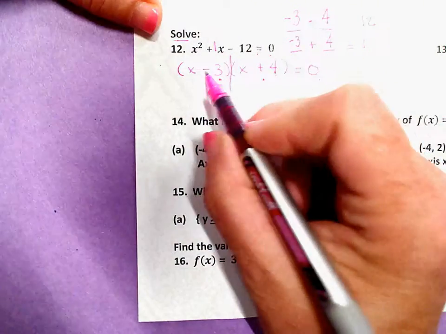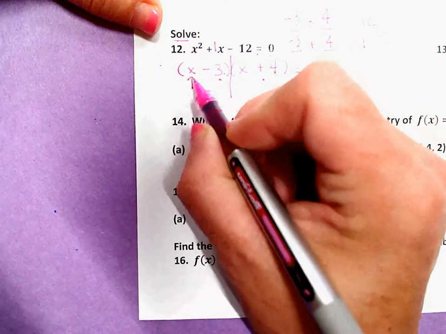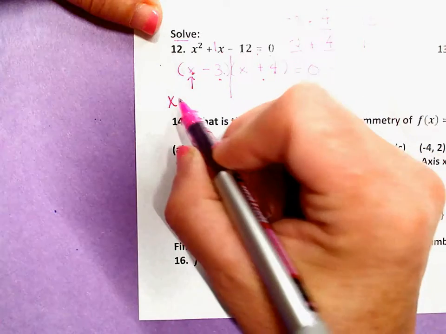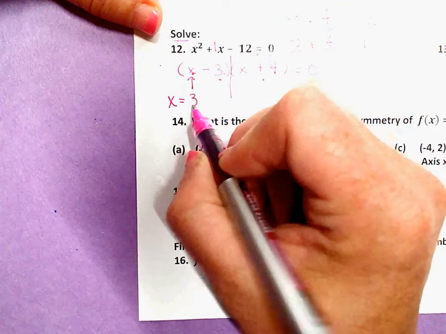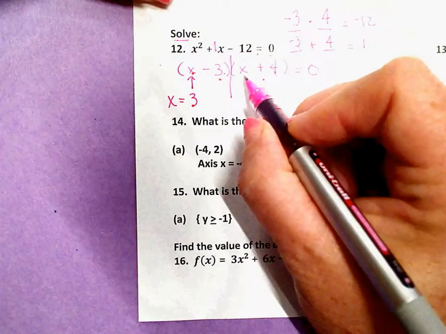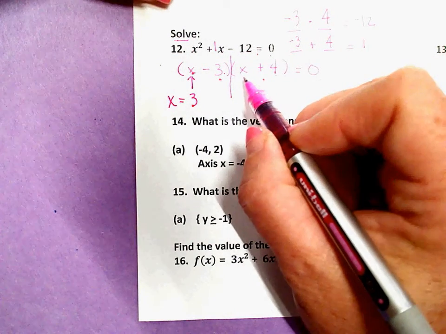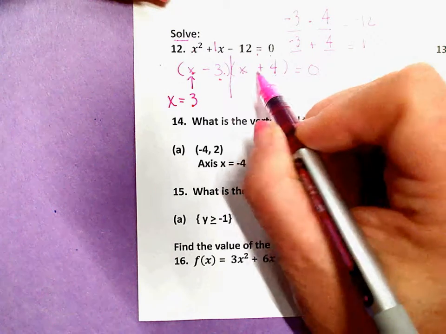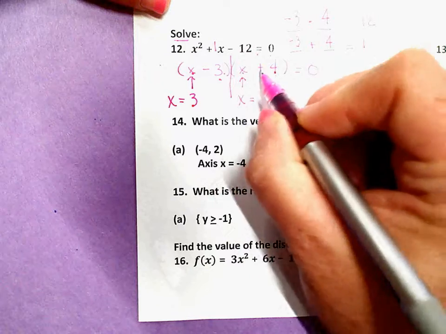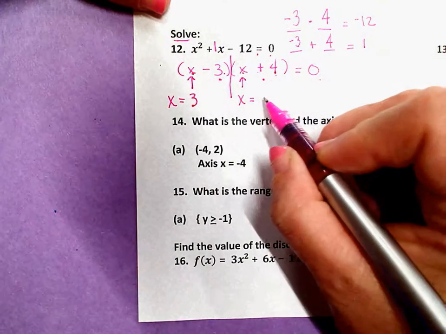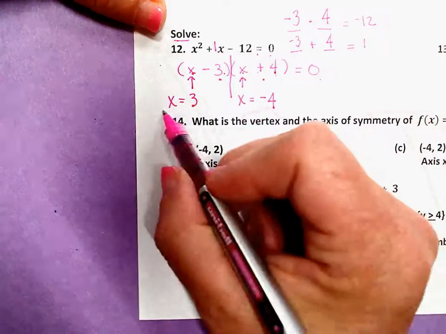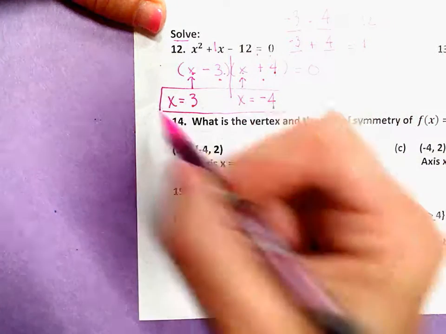Well, if x minus 3 is 0, what could I put in place of this x to make that equal to 0? I hope you know that it's 3, since 3 minus 3 is 0. The other condition, or the other thing that could happen, is if x plus 4 is the 0, what could you put right here so that when you add 4 it equals 0? And that one would be negative 4, since negative 4 plus 4 is 0. Here are my two possible answers for x.